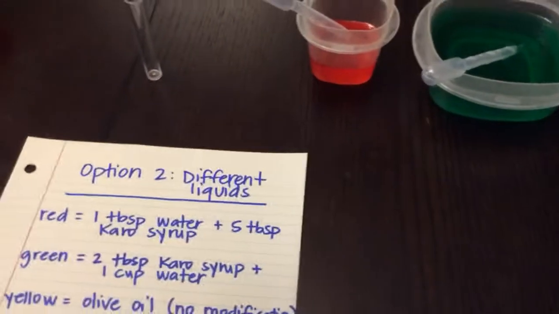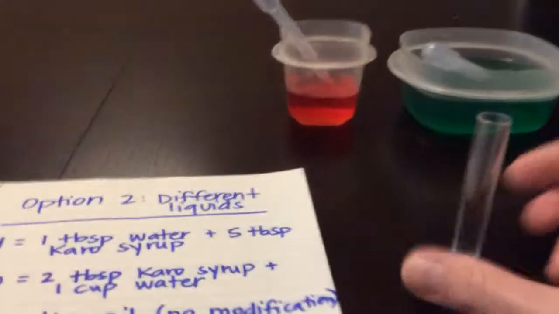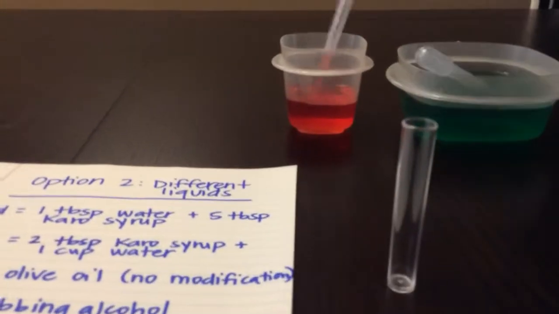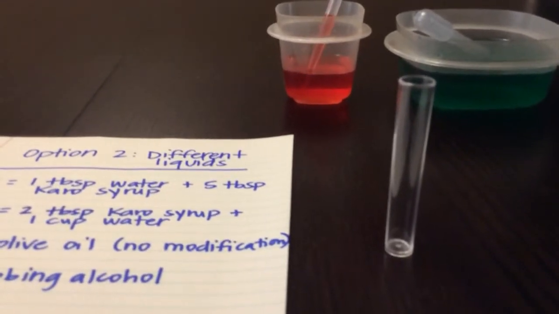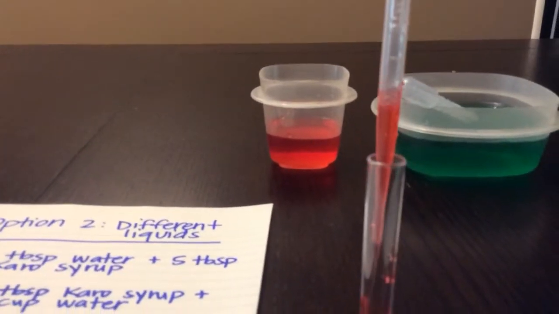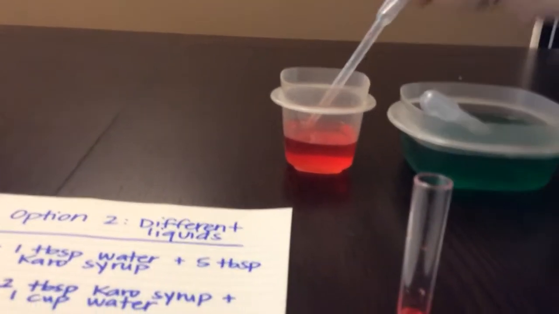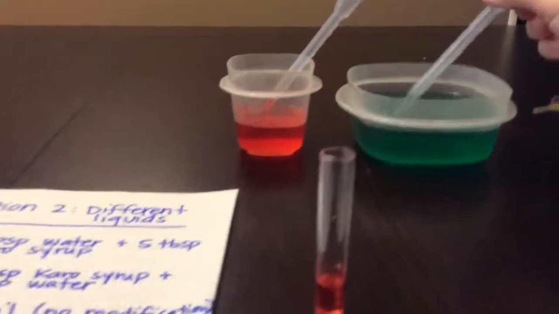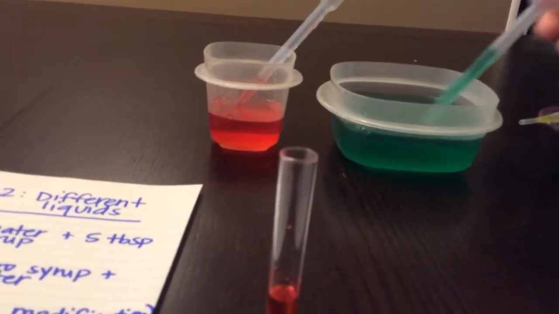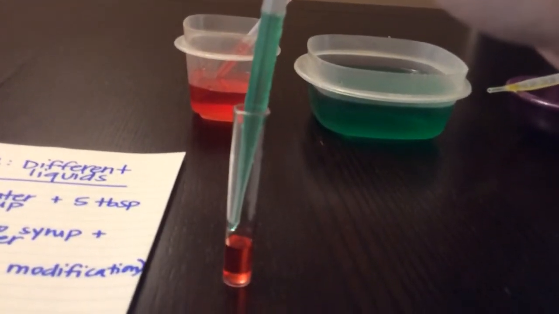So again, our most dense one goes on the bottom. So we get our test tube. We got our little list here. Most dense goes on the bottom. And just kind of drop it in. Next we have our green. Right along the side there.